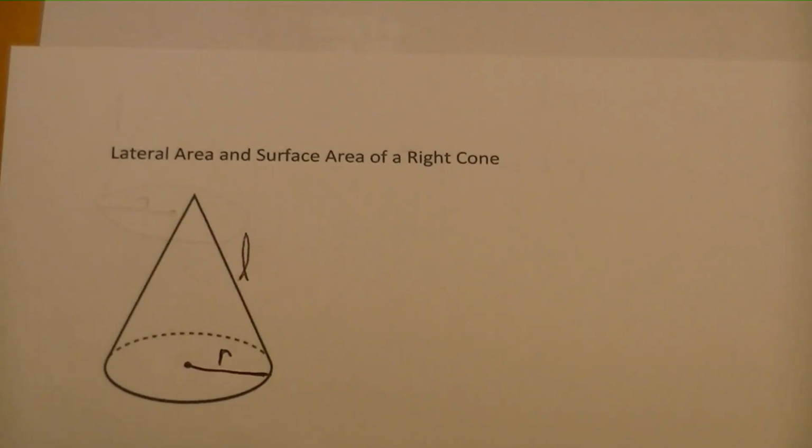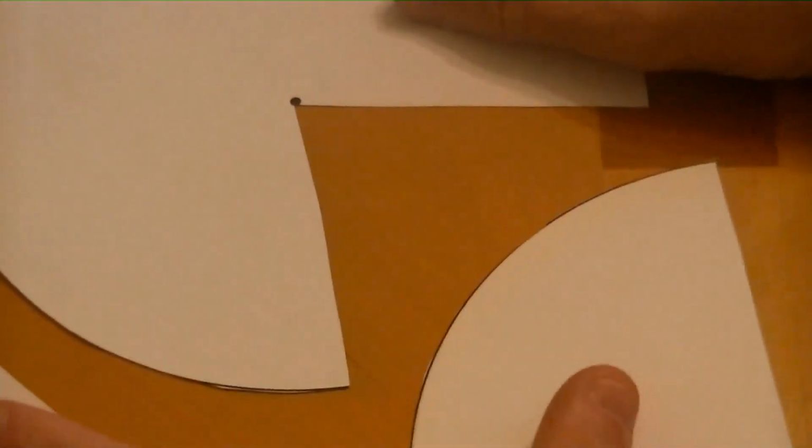Guesses I usually get when we're in school: the first guess is a triangle, but if you cut out a triangle and try to fold it without any overlapping parts, it doesn't create a cone. And then people usually guess trapezoids, and that doesn't work either. Here's the answer. It's actually a sector of a circle.